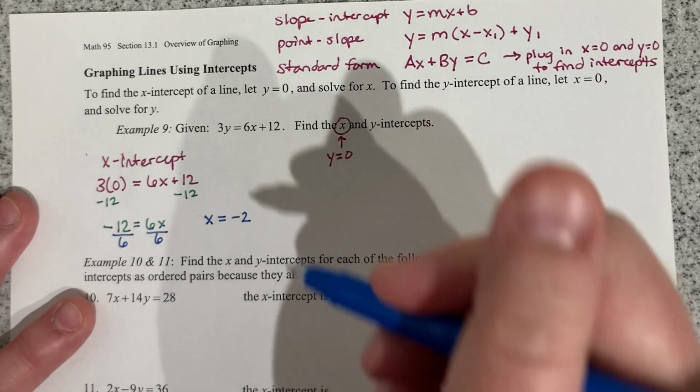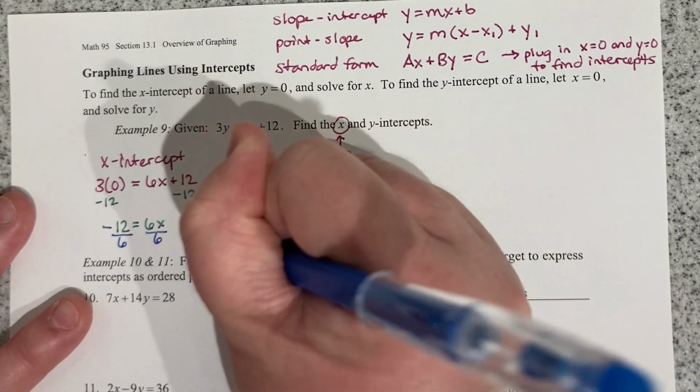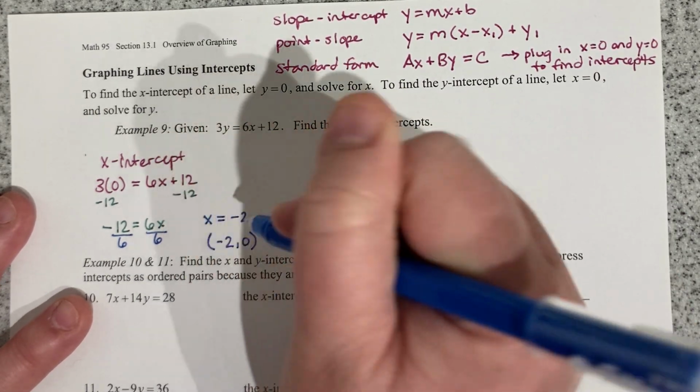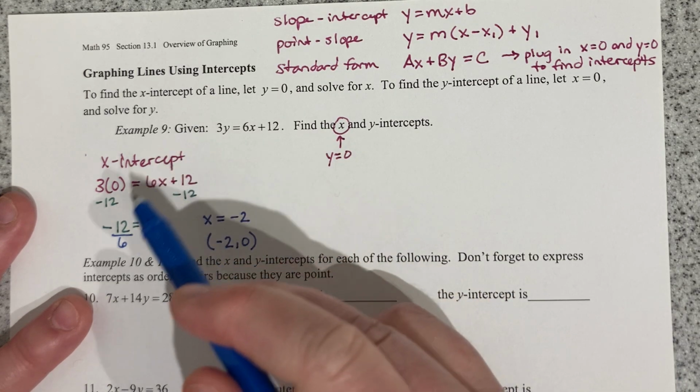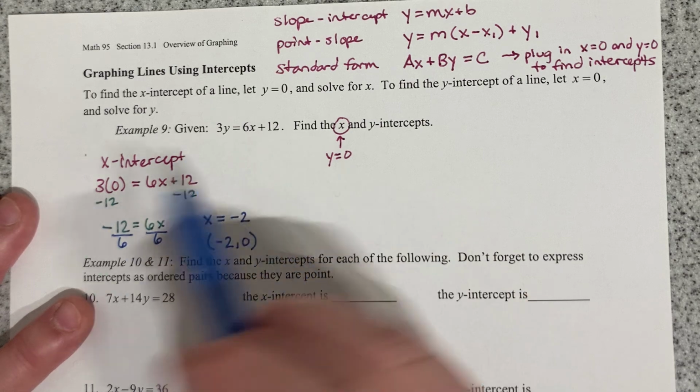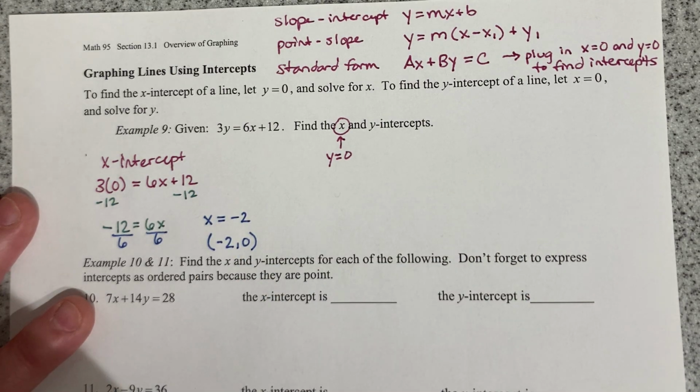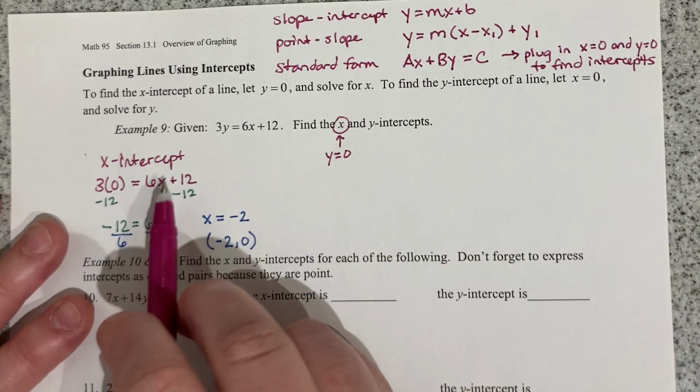Now we do want to write intercepts as points. So the intercept is the point negative 2 comma 0. All right, so hopefully that makes sense. It's just doing a little bit of algebra to get x alone.